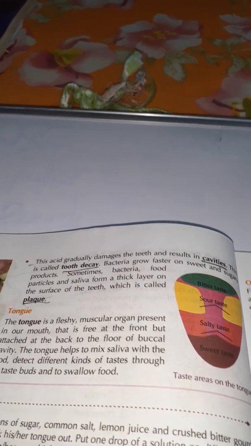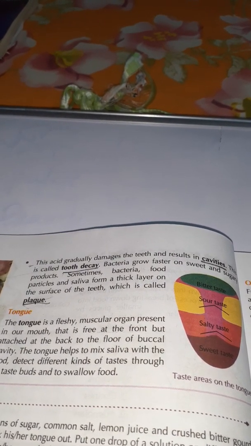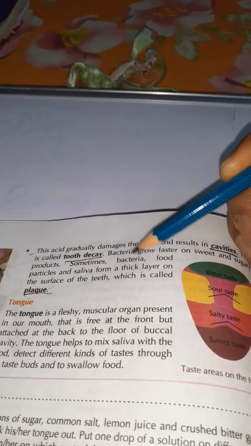After that, it is called tooth decay. Bacteria grow faster on sweet sugary products. So whenever we eat something sweet or sugary, we must wash our mouth very properly. Otherwise, bacteria work on it and affect our teeth. Sometimes bacteria, food particles, and saliva form a thick layer on the surface of the teeth, which is called plaque.